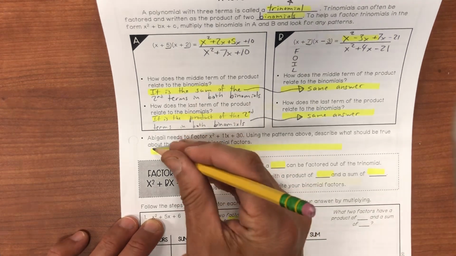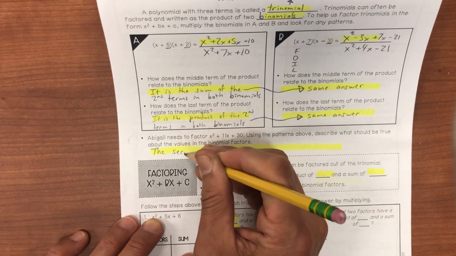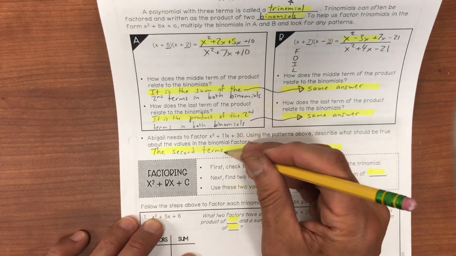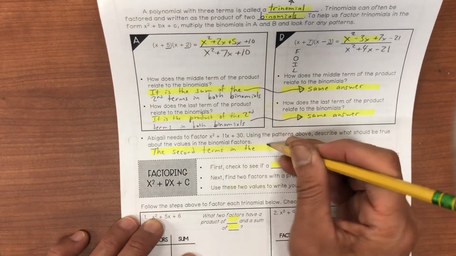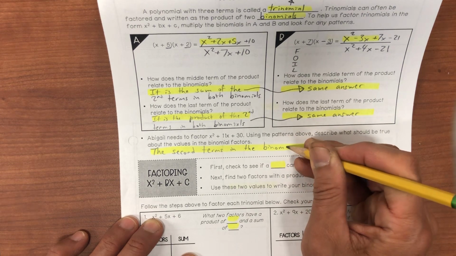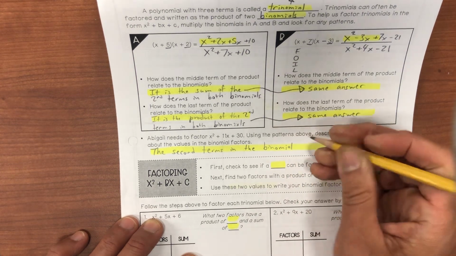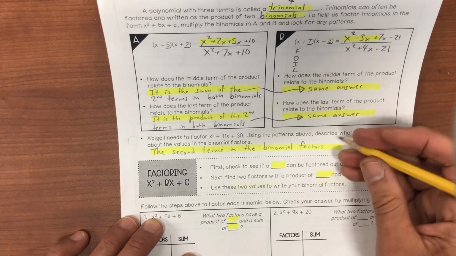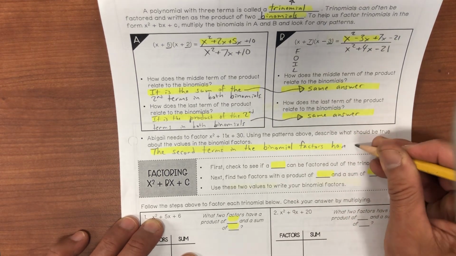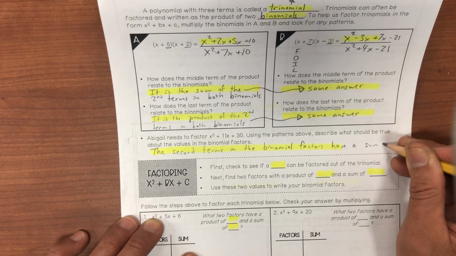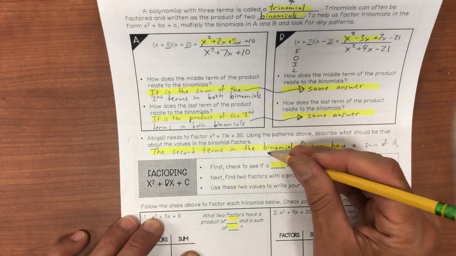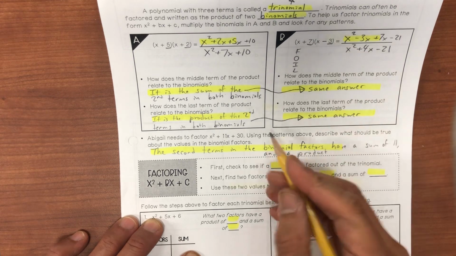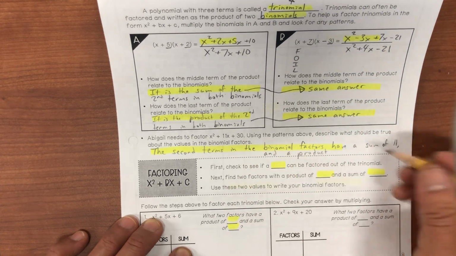We can say that the second terms in the binomial factors have a sum of 11 and a product of 30.